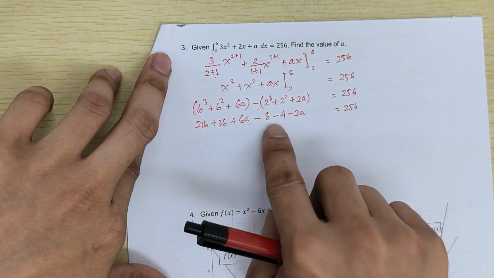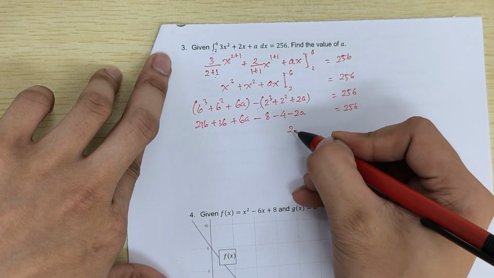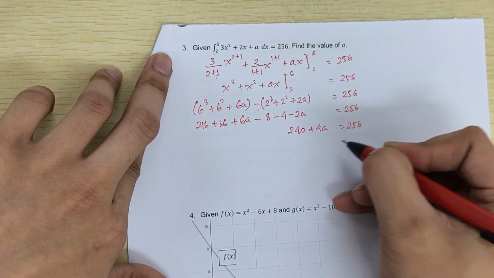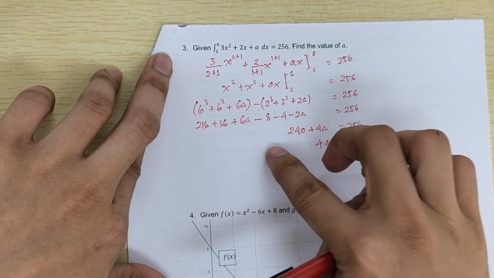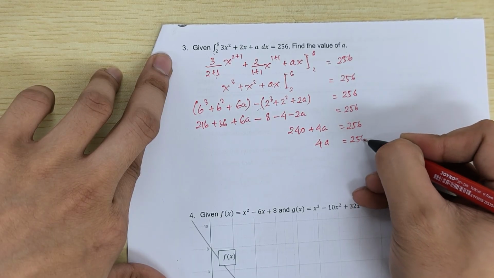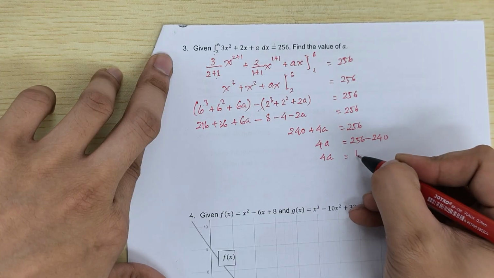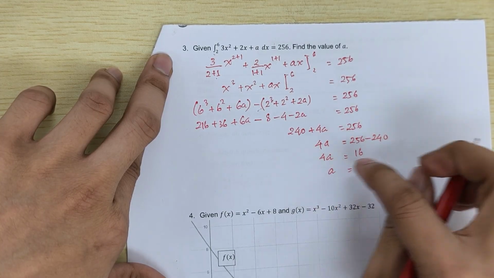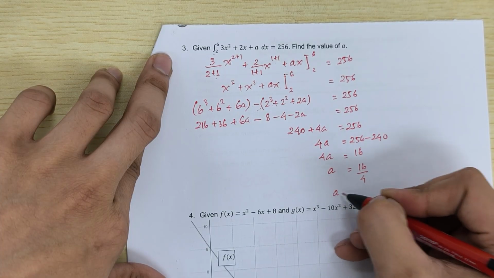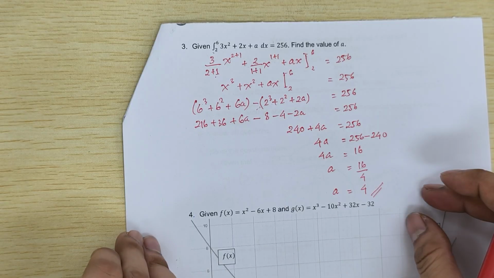If you count the numbers without the variable a, that will be 240. 240 plus 4a equals 256. So later on, you subtract 240 on both sides. It will make 4a equal to 16, and for a you divide by 4 on both sides. Yeah, 16 divided by 4, a makes 4. This is the final result for number 3.